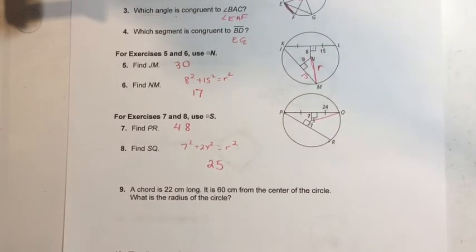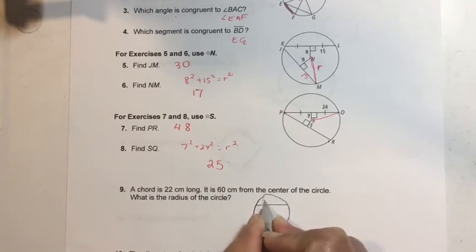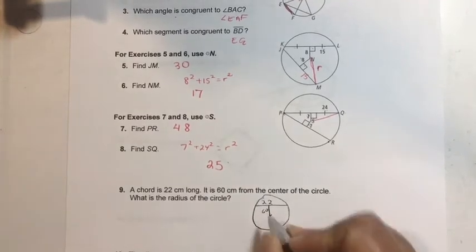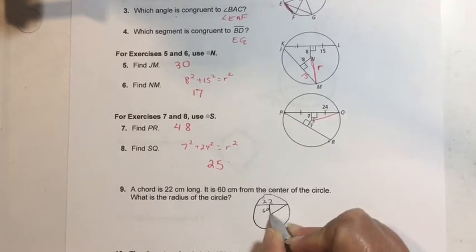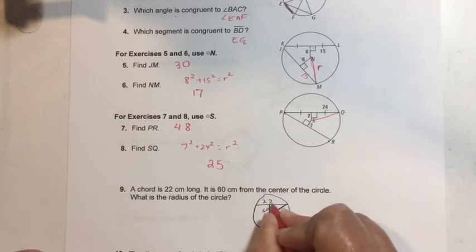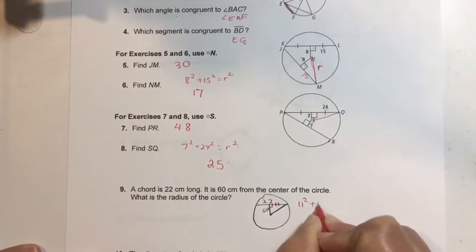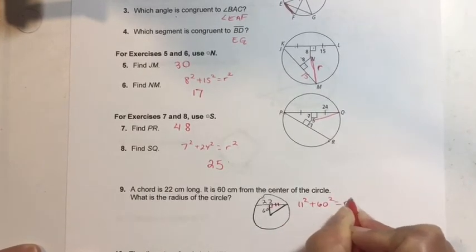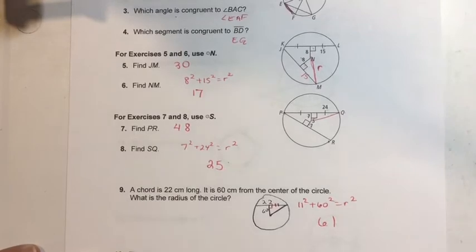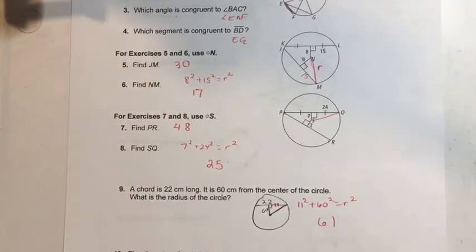All right, number 9, you probably want to sketch your own circle with a 22 centimeter chord, 60 centimeters from the center, and you're looking for the radius. Realizing that this will make a 90-degree angle, bisecting this to equal 11. 11 squared plus 60 squared equals the radius squared, and you should get 61. If you're having any questions with Pythagorean theorem, please let me know.